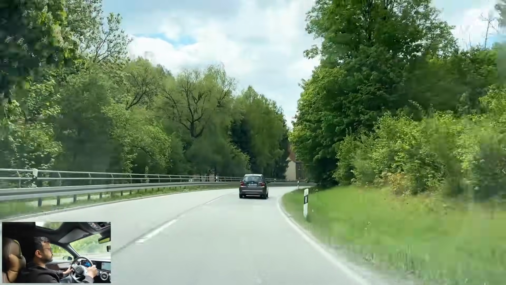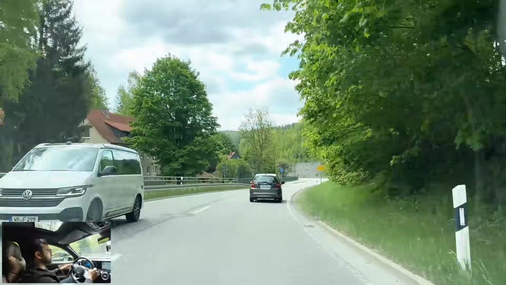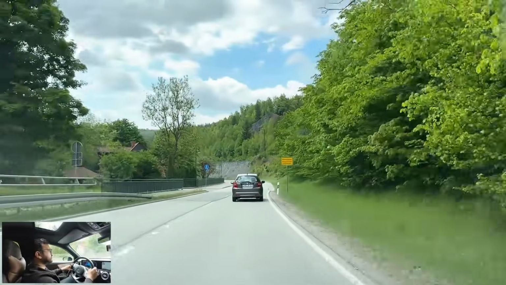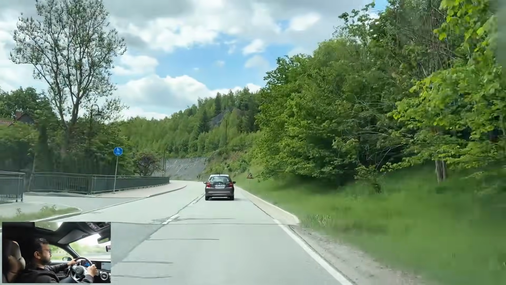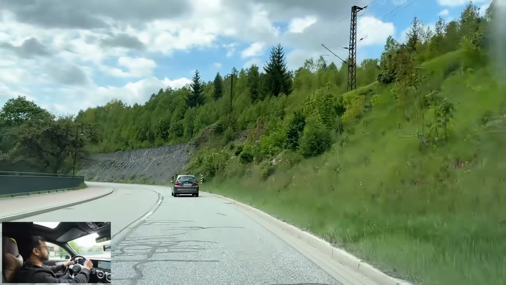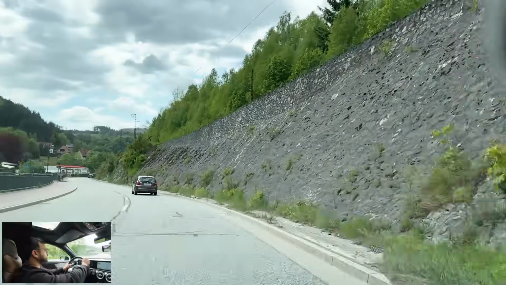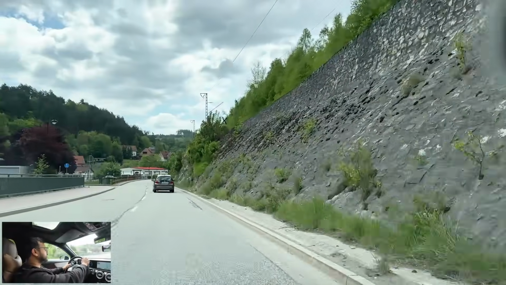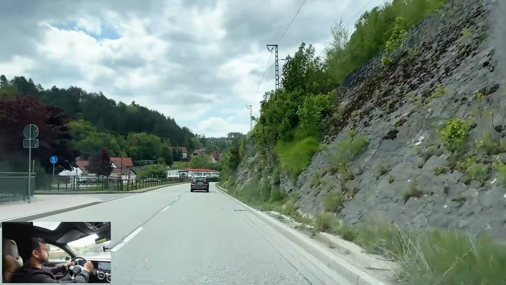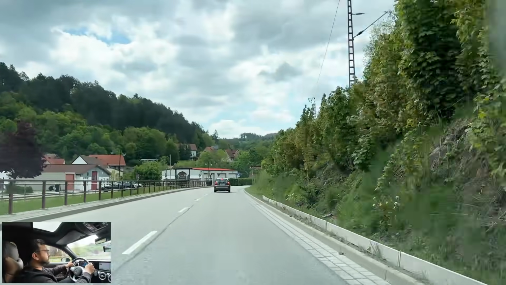And from here I can see that there is a building. Here is a very important driving tip. Even before seeing the city sign, I noticed that there were buildings. This means that we are about to enter a city area. So I reduce speed early. This is called anticipation, which is very important when we talk about driving in the German driving exam.